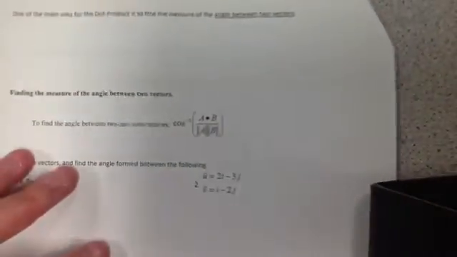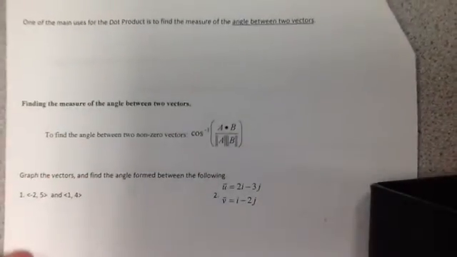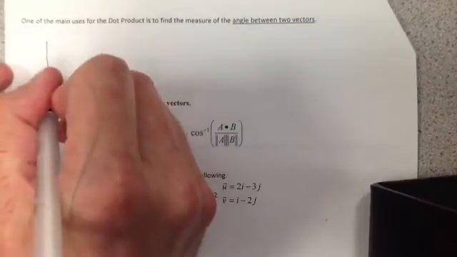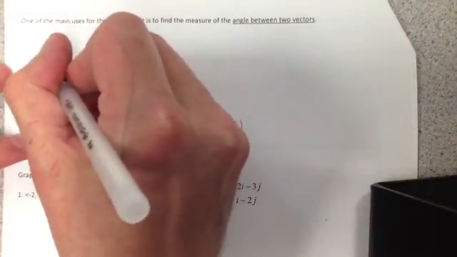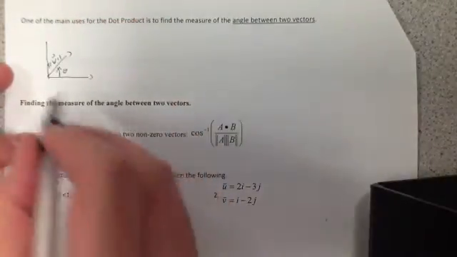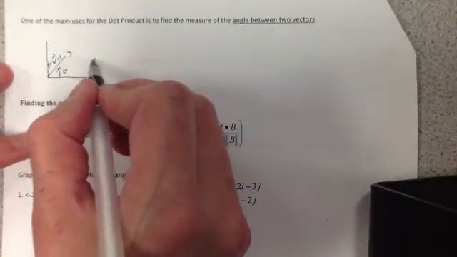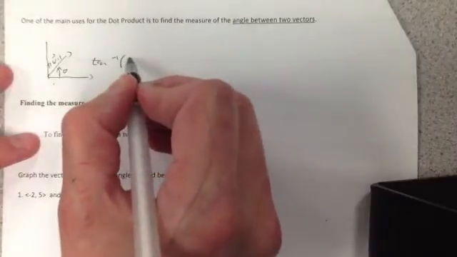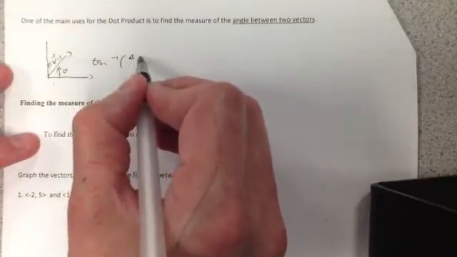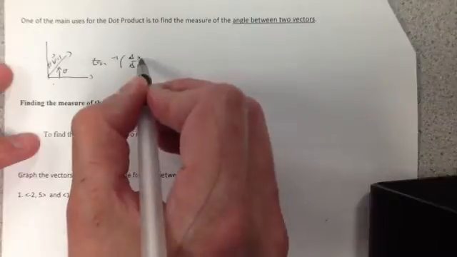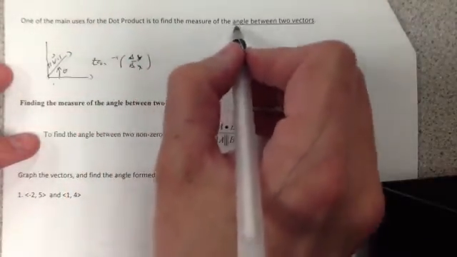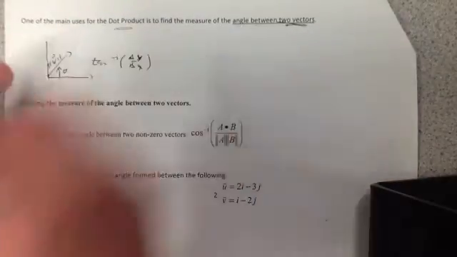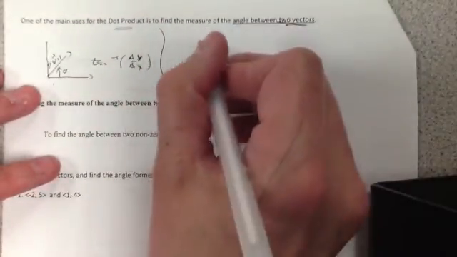All right, so now, why do we need the dot product? Well, if I wanted to find one angle given a vector, I would use the inverse tangent of our change in y over change in x. But what if we have two vectors? The dot product can be used for that, and this is what we're going to talk about today.